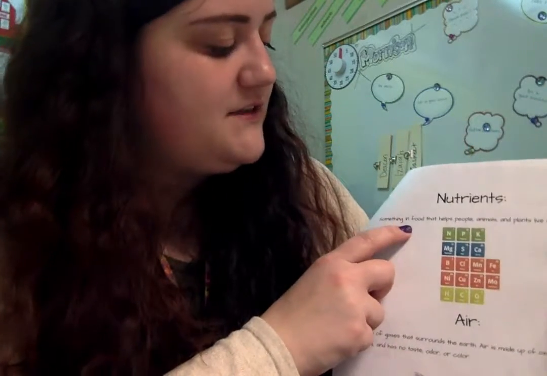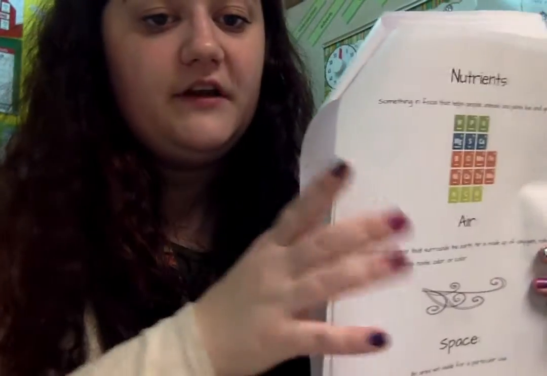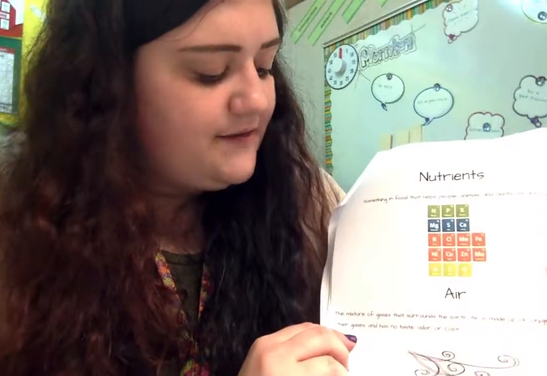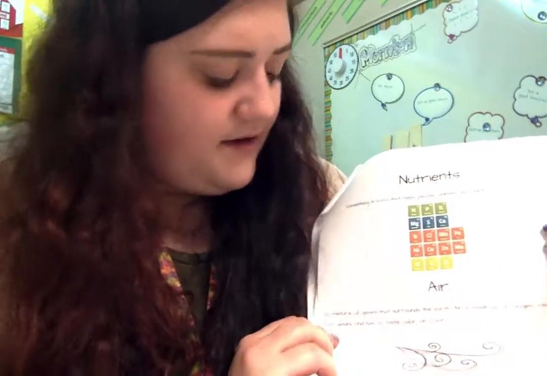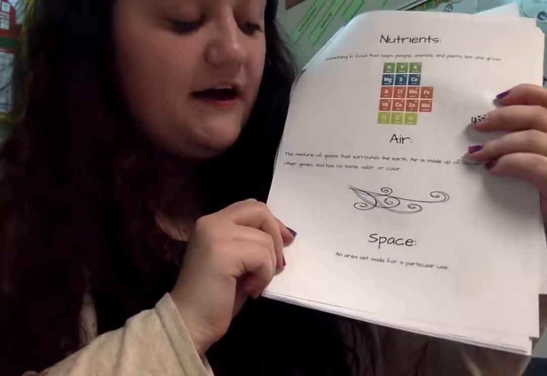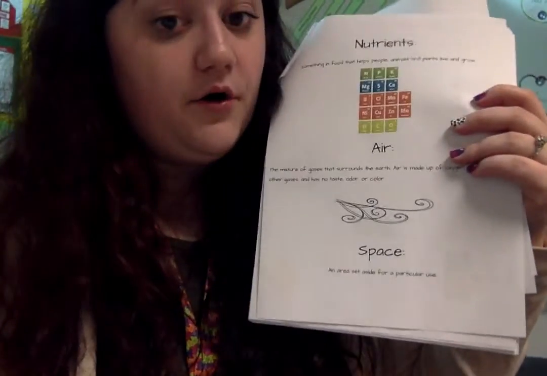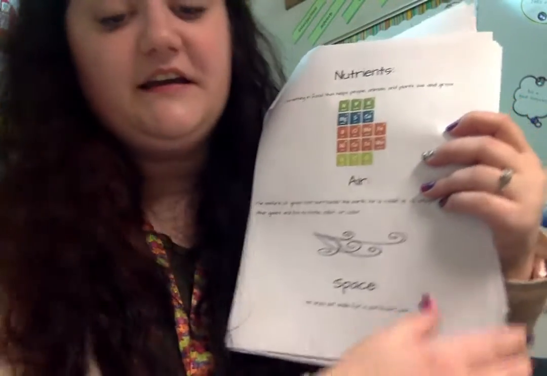The third need of a plant is nutrients. Nutrients are something that is found in food that helps people, animals, and plants live and grow. The fourth need of a plant is air. Air is the mixture of gases that surrounds the earth. Air is made up of oxygen, nitrogen, and other gases and has no taste, odor, or color. And the last and fifth basic need of a plant is space. They need their own area set aside for particular use.